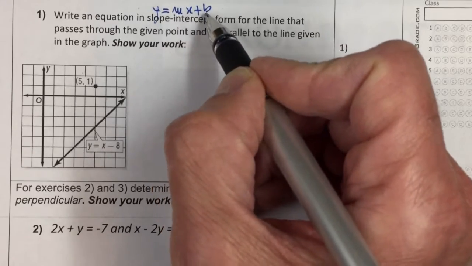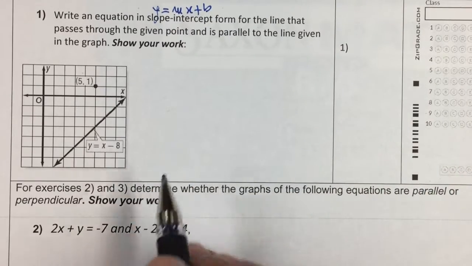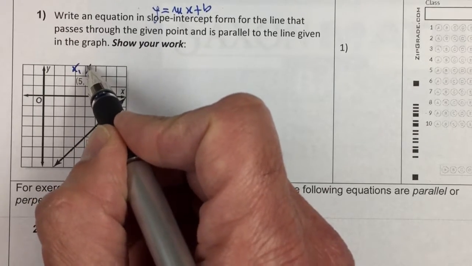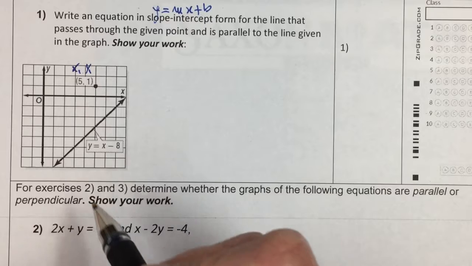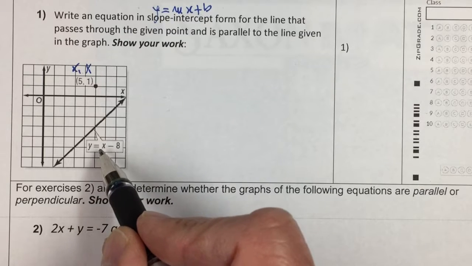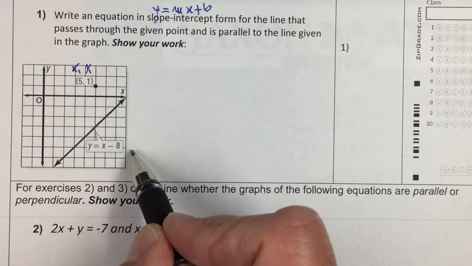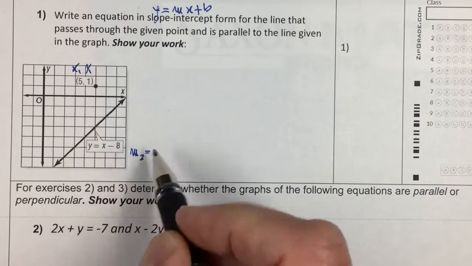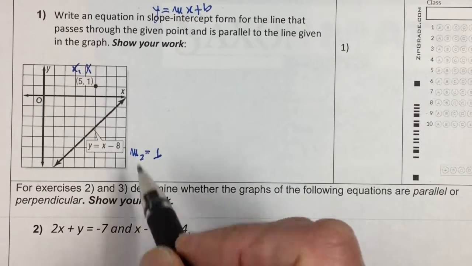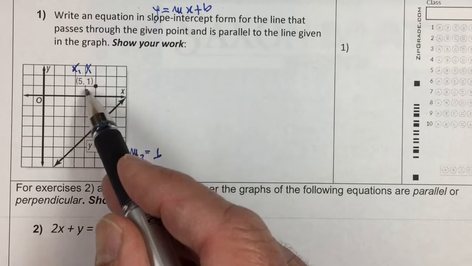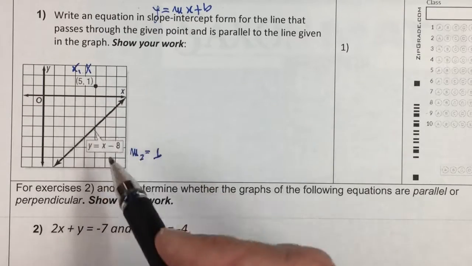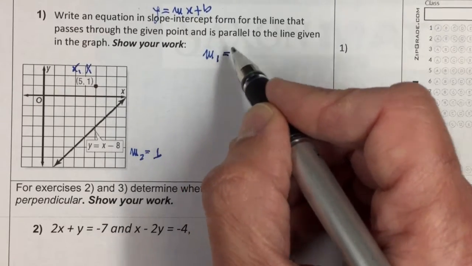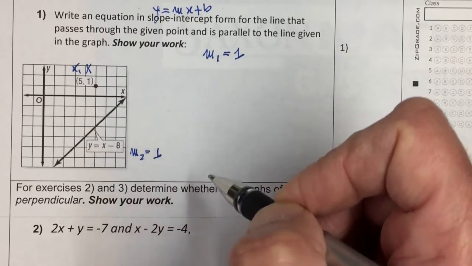The slope is m, the intercept is b. So we're going to start doing this labeling, x1, y1, and this is going to be my line. What is the slope of this line? The slope of this line, m2, is going to be the coefficient of x, meaning 1. Okay, so if I need a line that passes through this point and is parallel to this one, my new line is going to have the same slope, m1 equals 1.